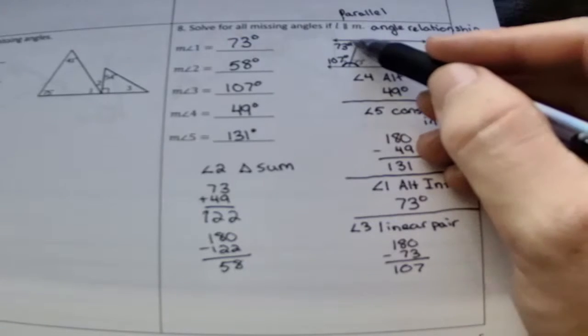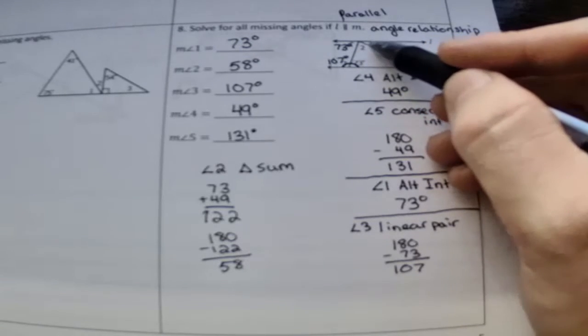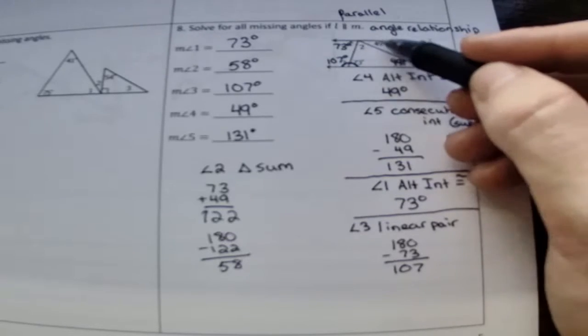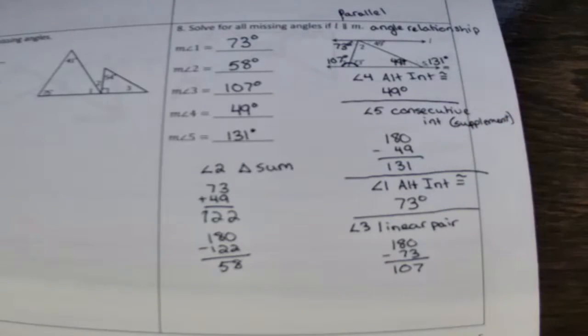You also hopefully notice that here, this all formed a line. So if I did 73 plus 58 plus 49, it would also equal 180 degrees.